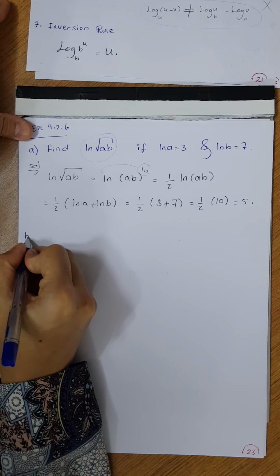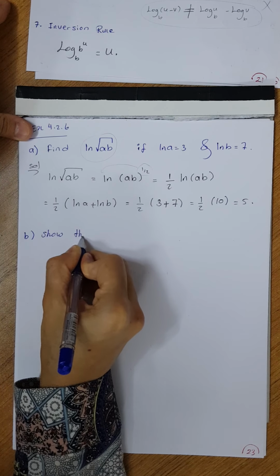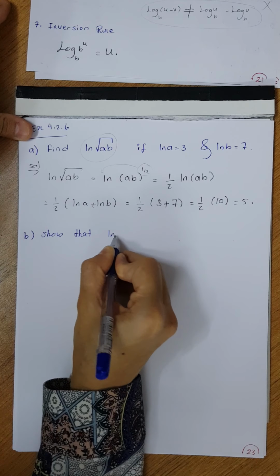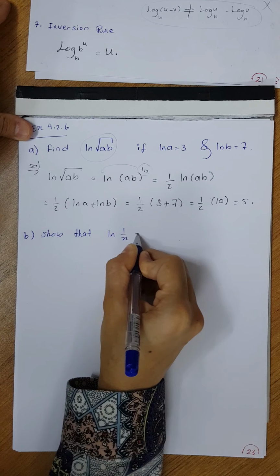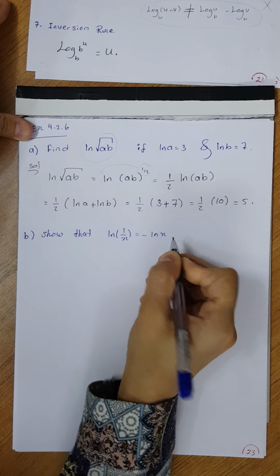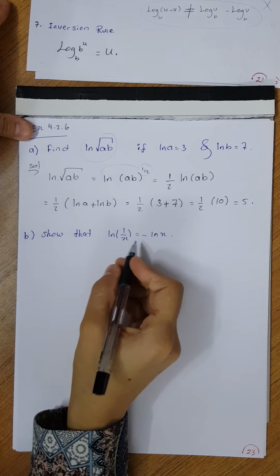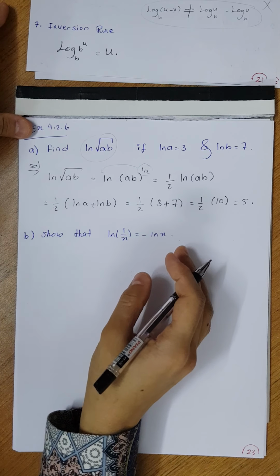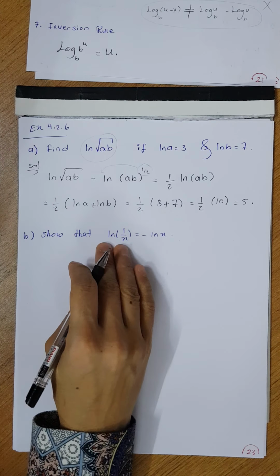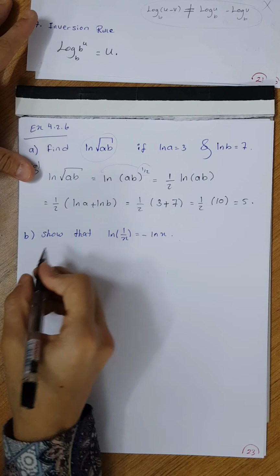Part B, it says show that ln of 1 over x is equal to, okay, you can put it in parentheses, minus ln of x. You can solve this one in 2 different ways. I will do one for you and leave the other for you, of course. When it says show that something is equal to another thing, we know that we have to start with this side and get that side, or we have to start with that side and get this side. So let's start with this.